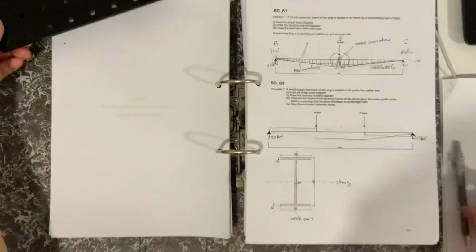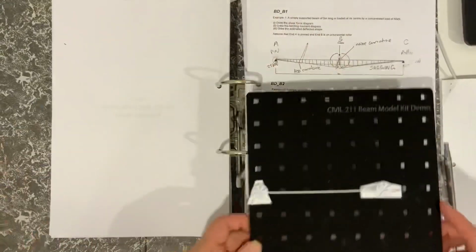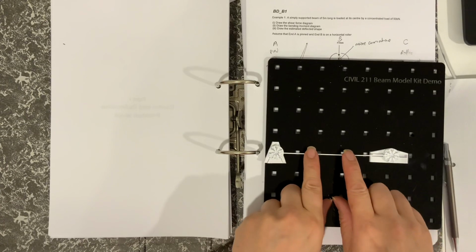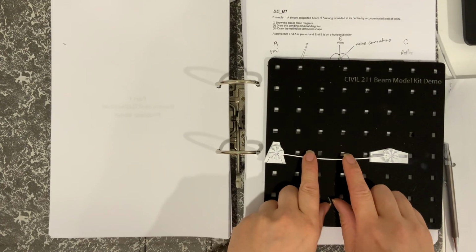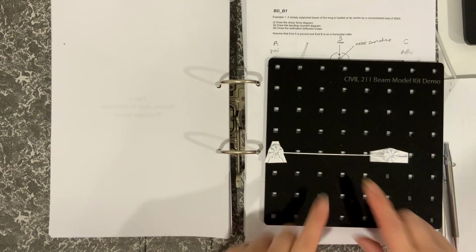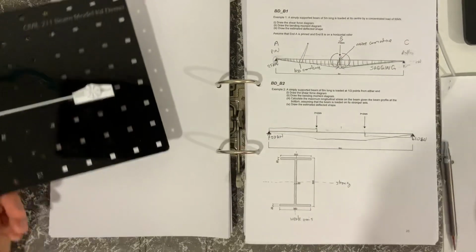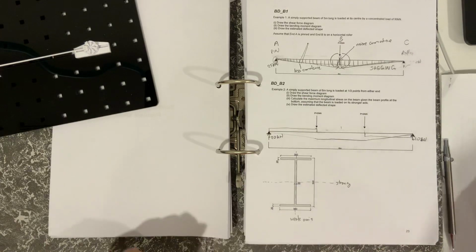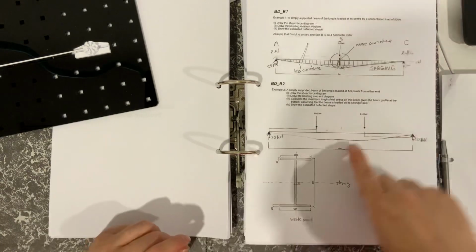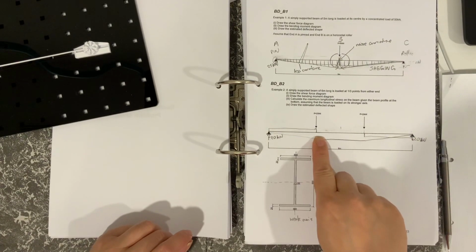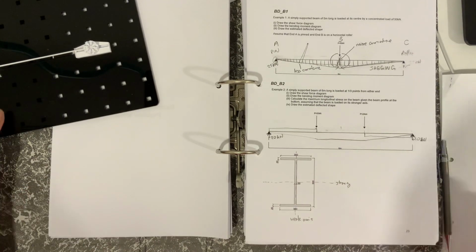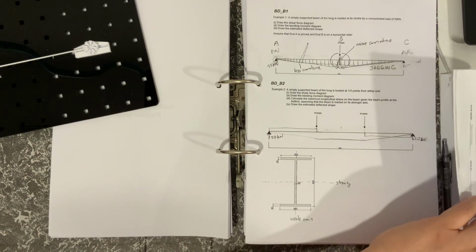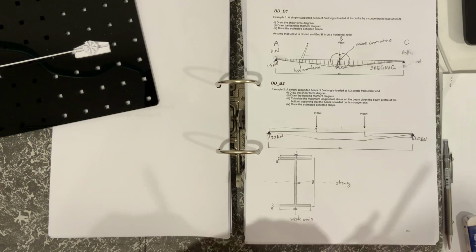So if we now look at the beam here with two loads at load points, I don't expect it to be clear here, but the radius of curvature for the deformed shape around there would be expected to be constant.